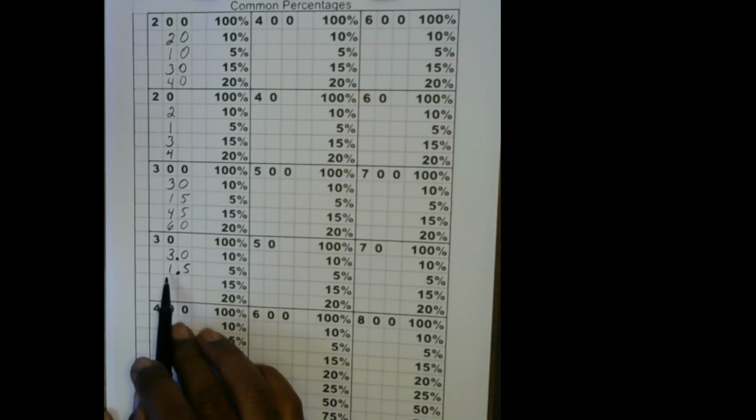Now, to find 5%, I need to take half of 10%. 3 is an odd number, so it makes it a little more difficult to find half of 3. So what we're going to do is add a decimal here and a 0. And now we'll be taking half of 30. Half of 30 will be 15, and the decimal still resides here in the middle. And so this is our 5%, 1.5. To find 15%, you take your 10% answer and your 5% answer and you add them. So I'm going to take my 3.0, add it to my 1.5, and this will give us 4.5 for 15%.